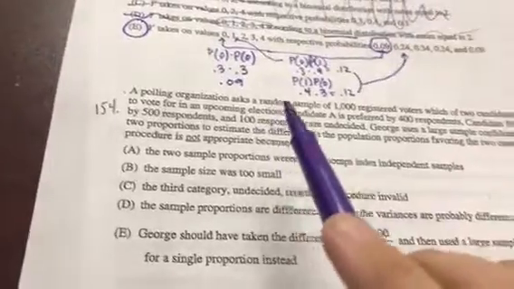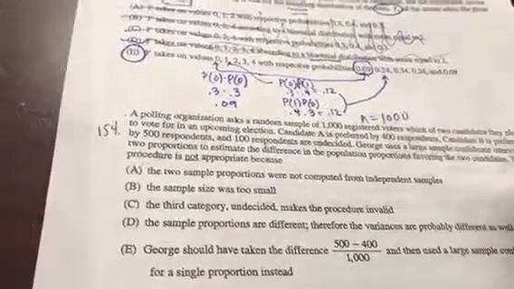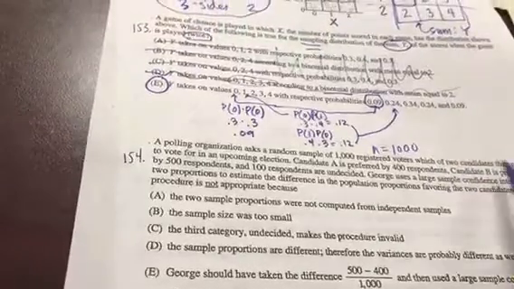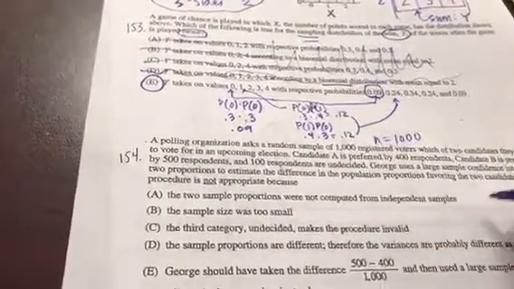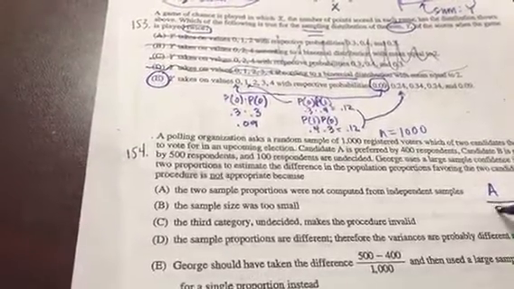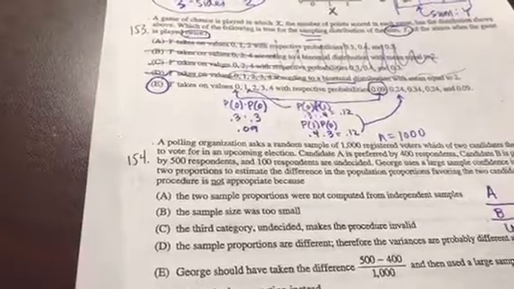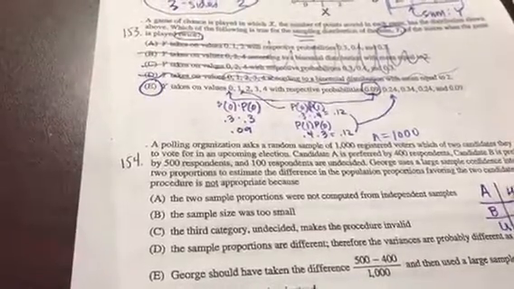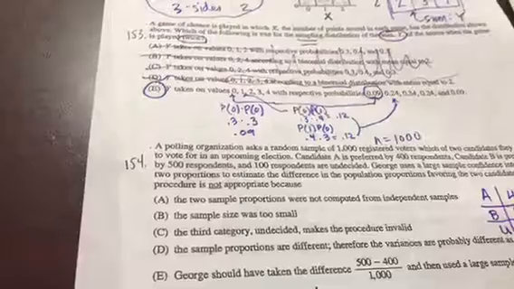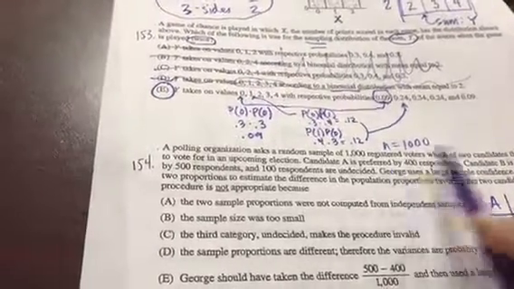Now the next question states, the polling organization asks a random sample of 1,000 people, so N is 1,000. They registered the voters for 2 candidates, and their choices are candidate A, candidate B, or undecided. So it's kind of like Republican, Democrat, or independent. And here was the data they collected. It looks like all 1,000 people are accounted for.